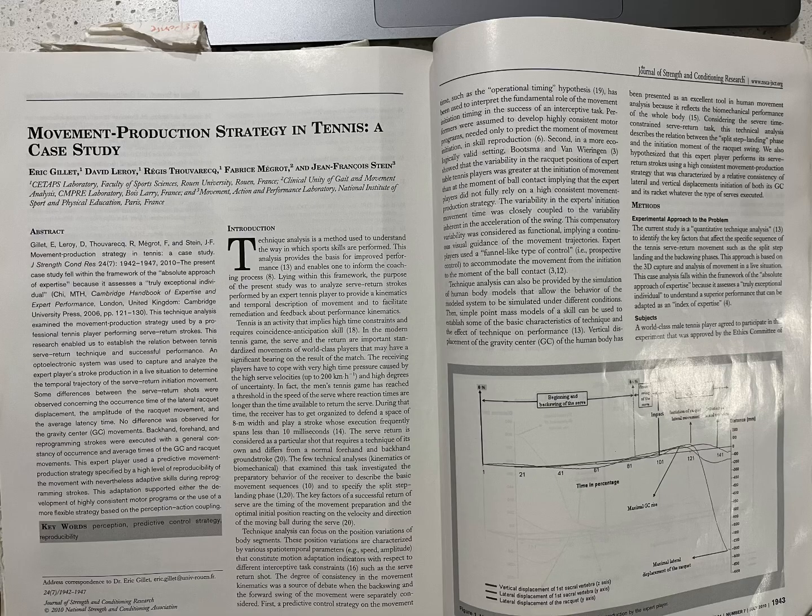In fact, the men's tennis game has reached a threshold in the speed of the serve where reaction times are longer than the time available to return the serve. During that time, the receiver has to get organized to defend a space of 8 meters width and play a stroke whose execution frequency spans less than 10 milliseconds. The serve return is considered as a particular shot that requires a technique of its own and differs from a normal forehand or backhand.